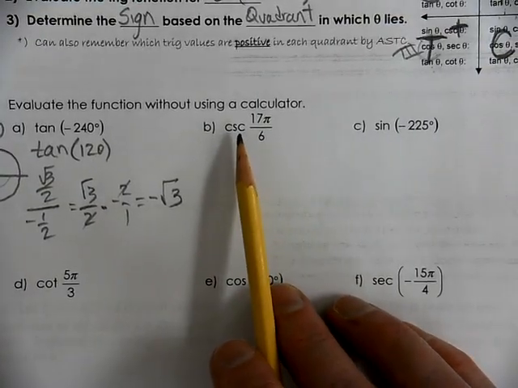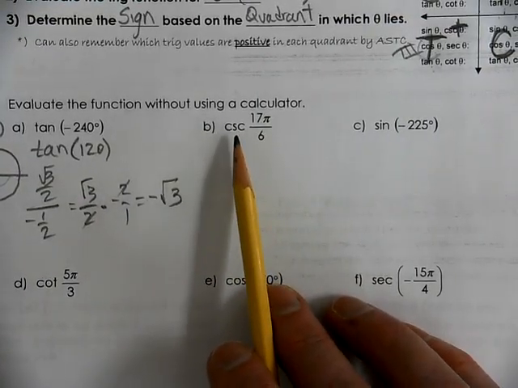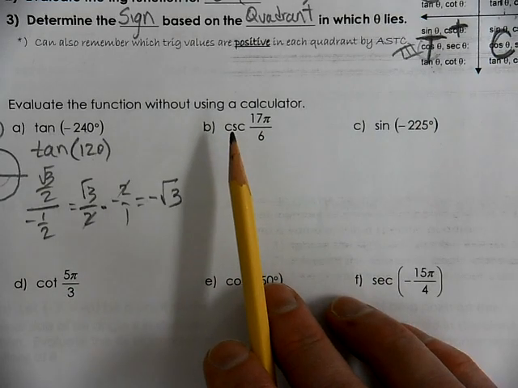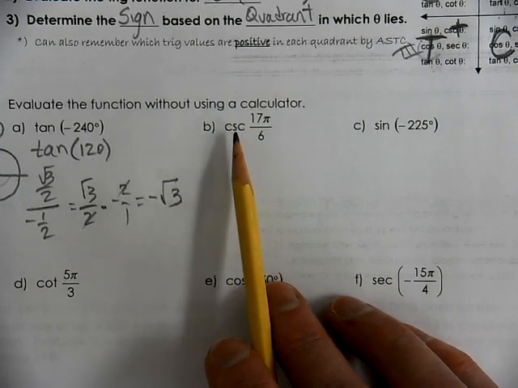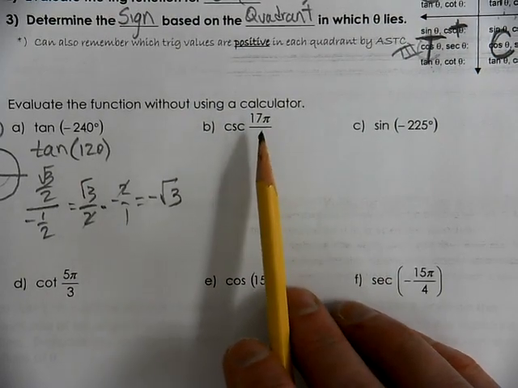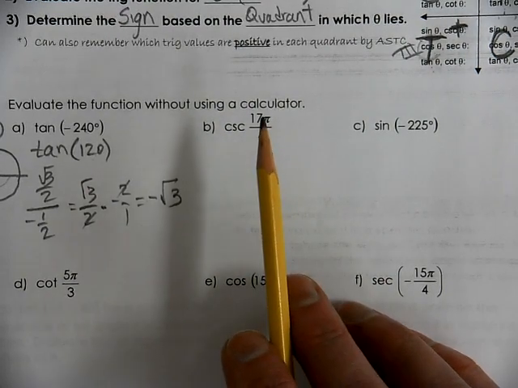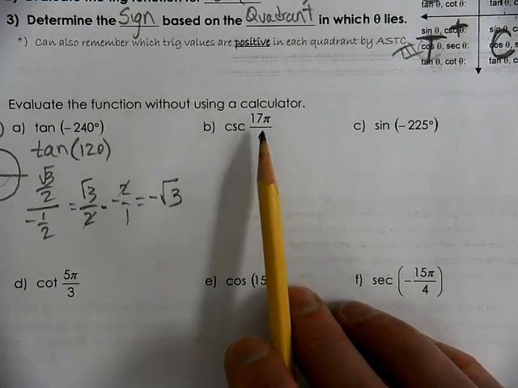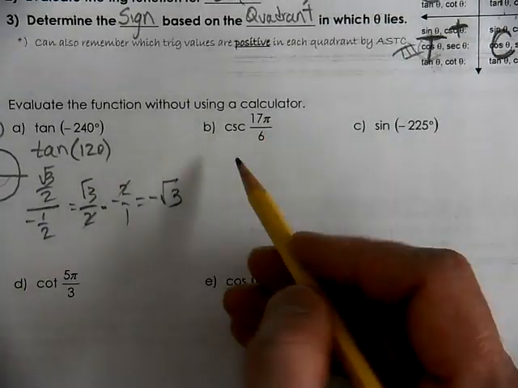Here is cosecant. Well, I know cosecant is the reciprocal of sine, so I need to figure out sine at this location, and then I'm going to be able to do the reciprocal of sine to determine the cosecant.